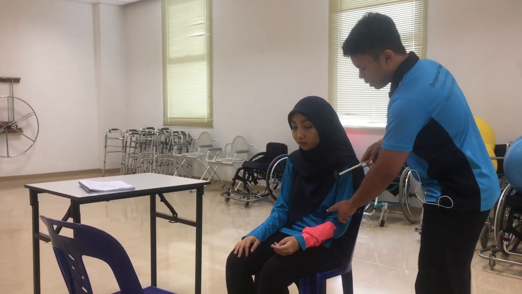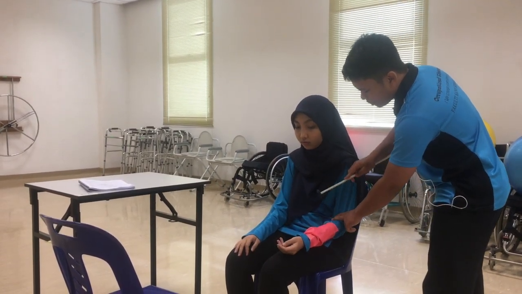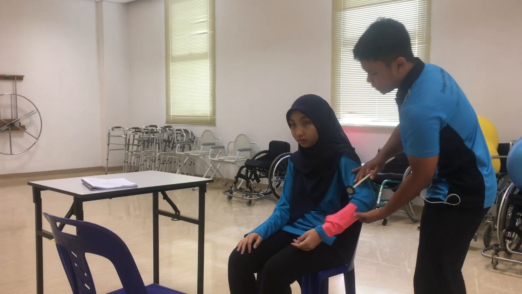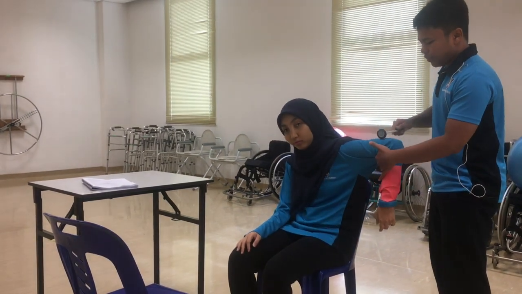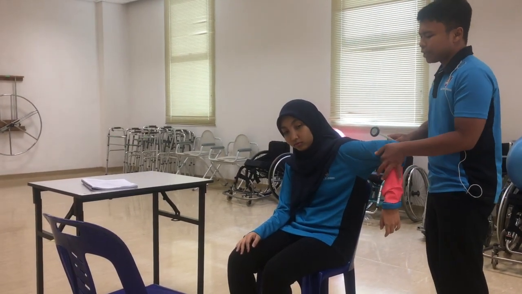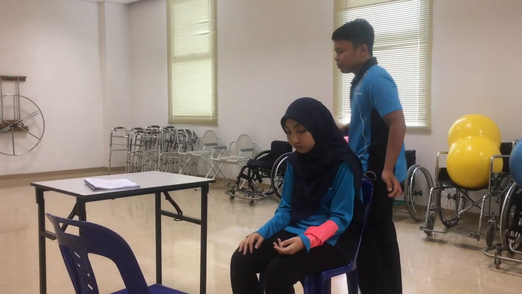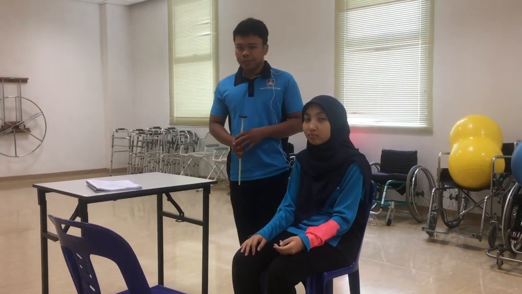Okay, this is the biceps reflex. Okay, good. So next, triceps reflex. Okay, good. So that's the first item of the Fugl-Meyer assessment. Next, we proceed with the second item, which is the volitional movement within synergies.